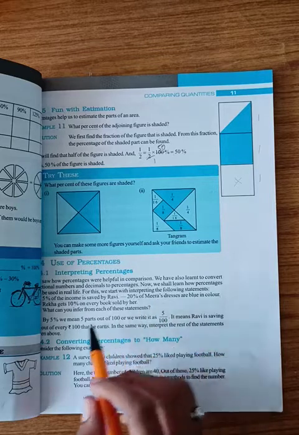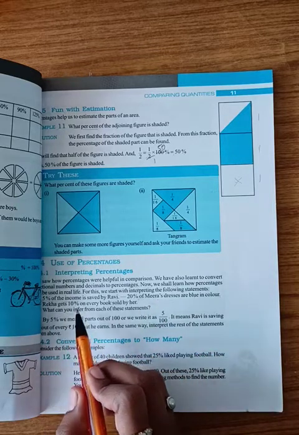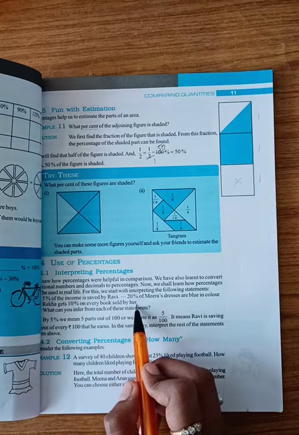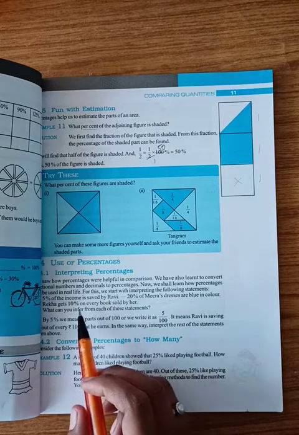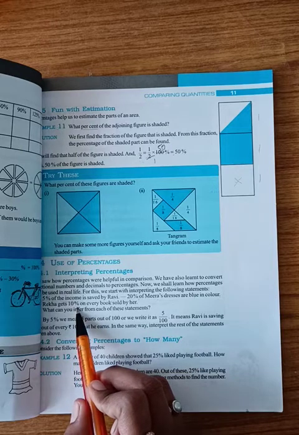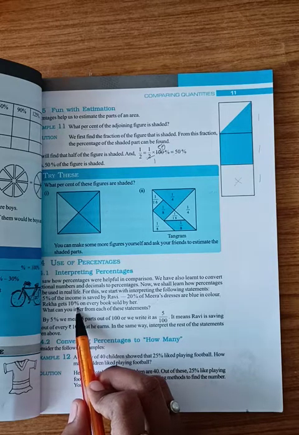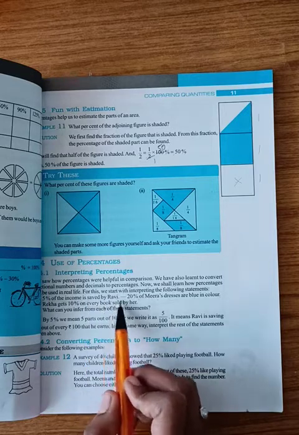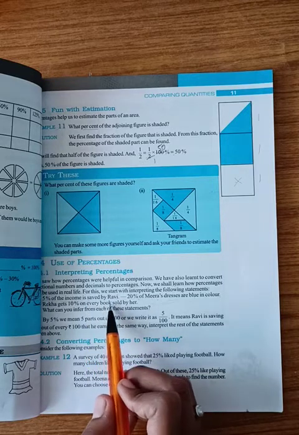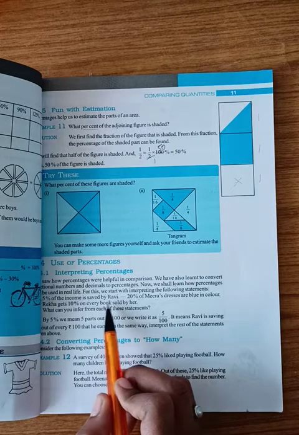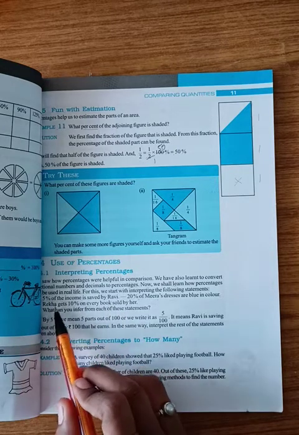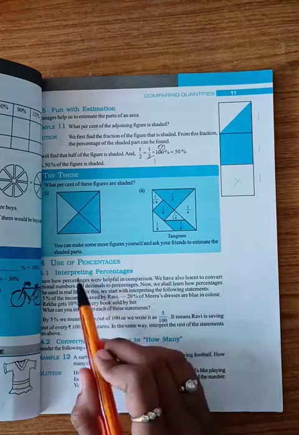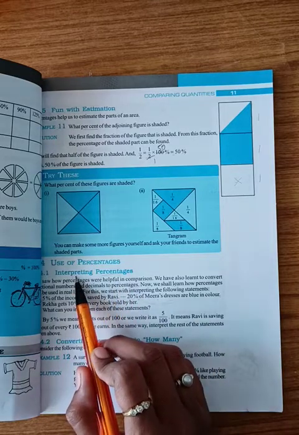The third statement is Rekha gets 10% on every book sold by her. So she gets 10% out of each book, the MRP of each book or the price of each book. Out of that, 10% goes to Rekha. This is how we use percentages to interpret the statements.